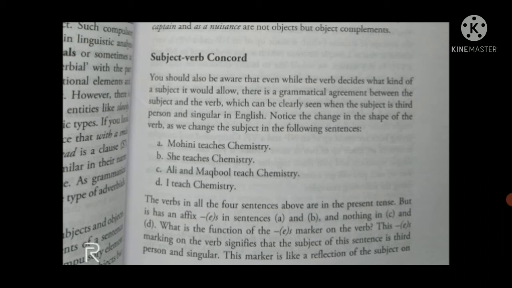You should also be aware that even while the verb decides what kind of a subject it would allow, there is a grammatical agreement between the subject and the verb, which can be clearly seen when the subject is third person and singular in English. Notice the change in the shape of the verbs as we change the subject in the following sentences. Mohini teaches chemistry. She teaches chemistry. Ali and Makbul teach chemistry. I teach chemistry. This is an example of subject-verb concord.